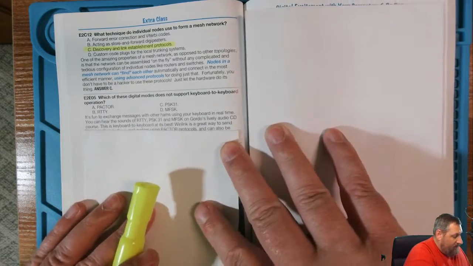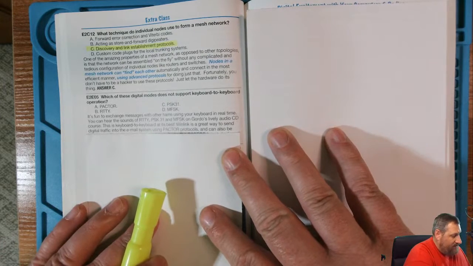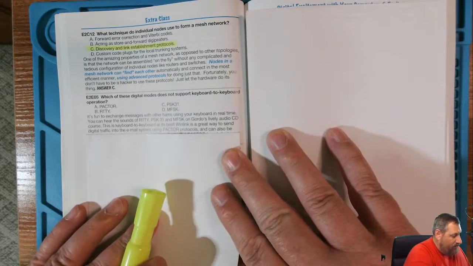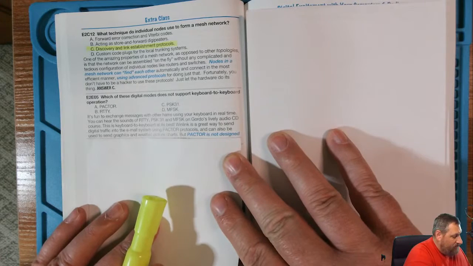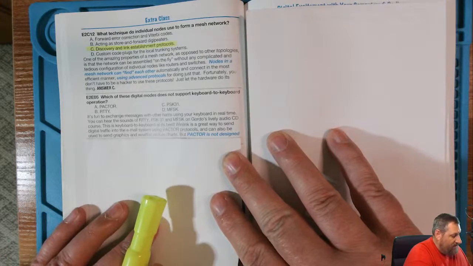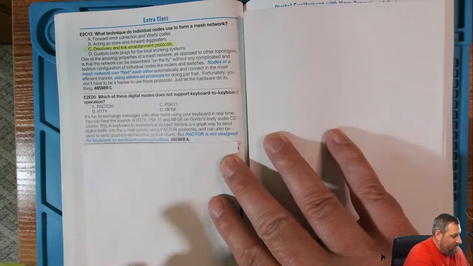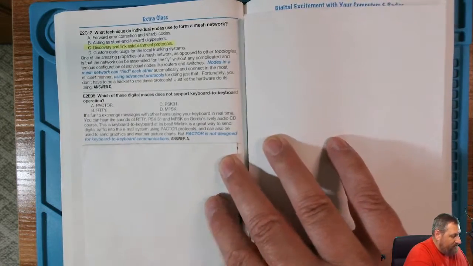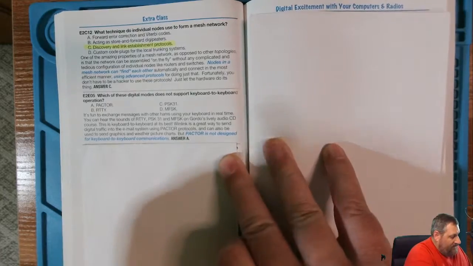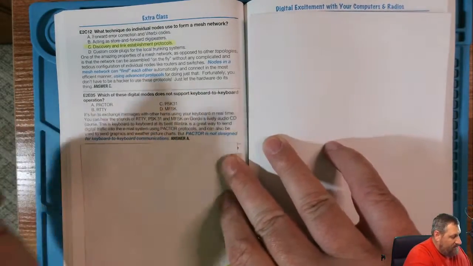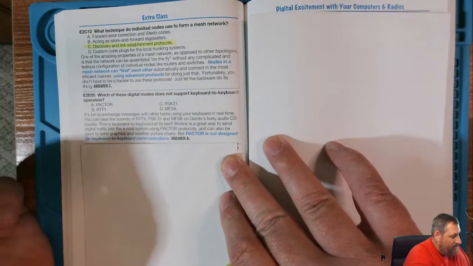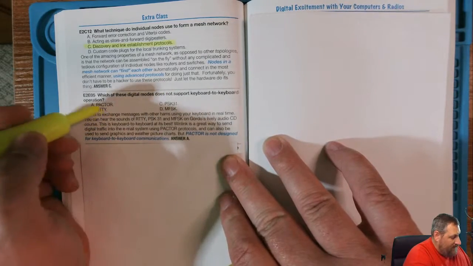WinLink is a great way to send digital traffic into the email system using Pactor protocols, and can also be used to send graphics and weather picture charts, but Pactor is not designed for keyboard to keyboard communications. So the correct answer is A. Which of these digital modes does not support keyboard to keyboard operation? That is A, Pactor.